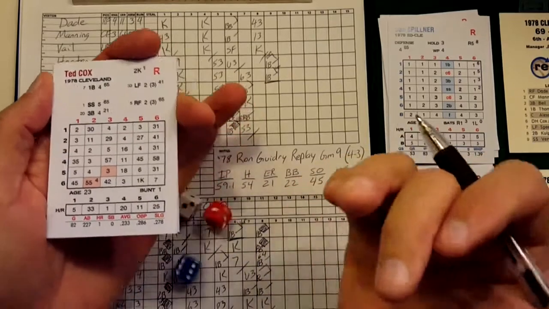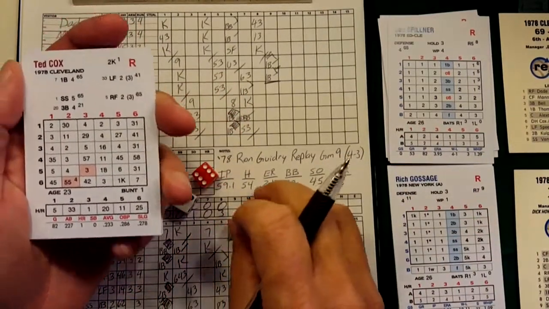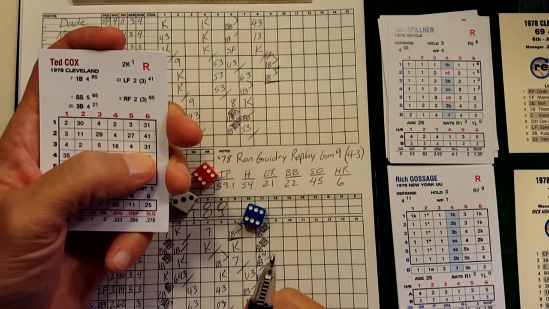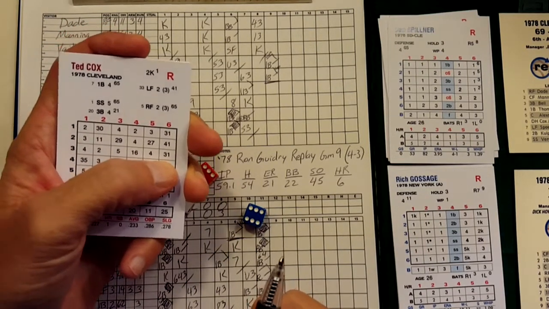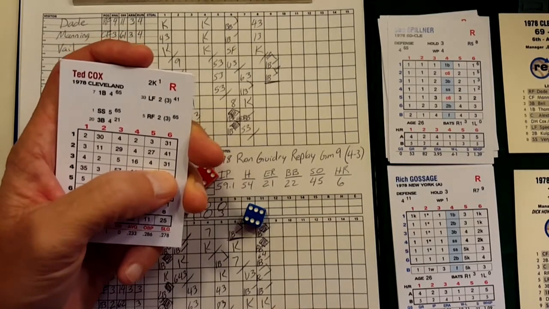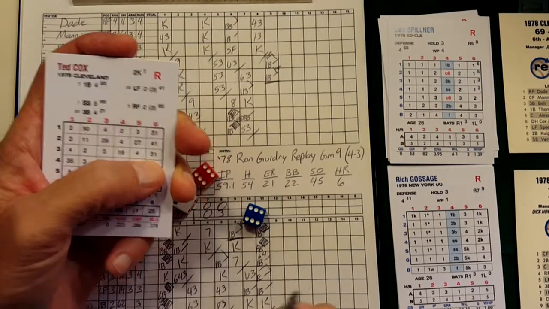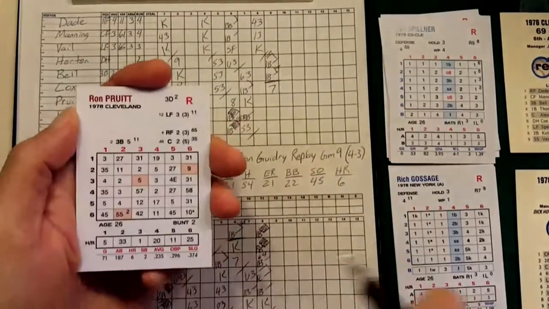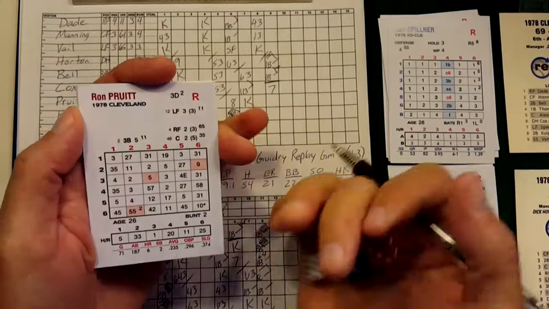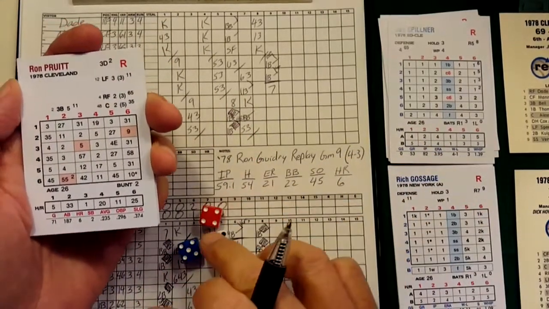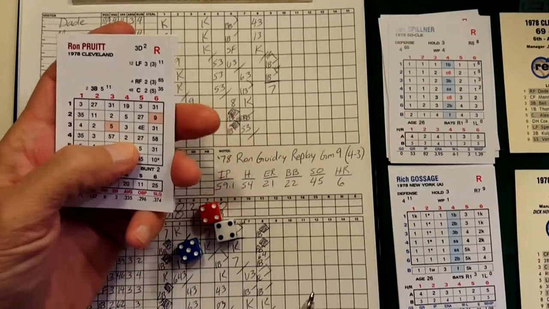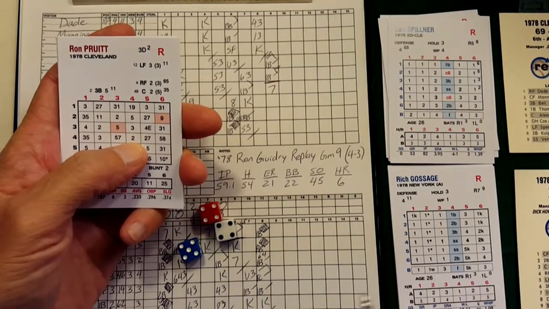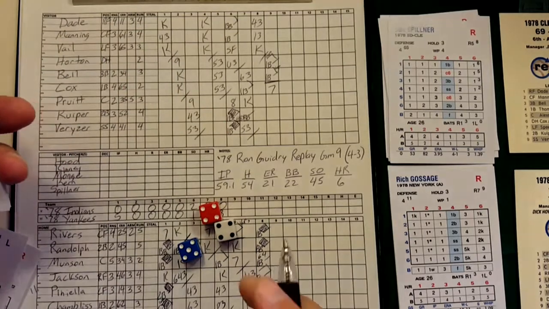Ted Cox, 6-3, 31, and then a 6-6. So 35, column 6. Fly out to left, runners hold. Short fly to left. Here's Ron Pruitt. 4-4 is a 2, and then a 4-5. Shortstop. So 4.